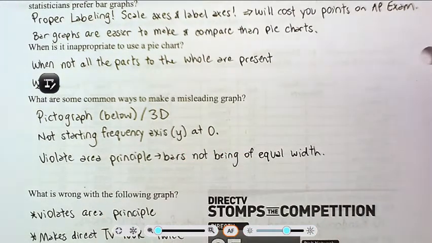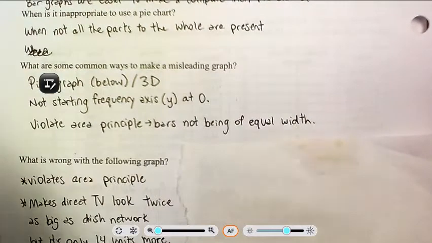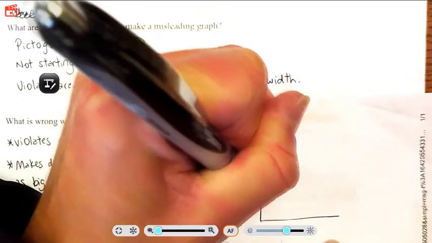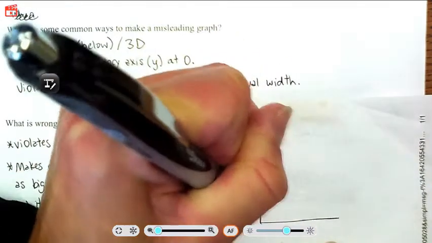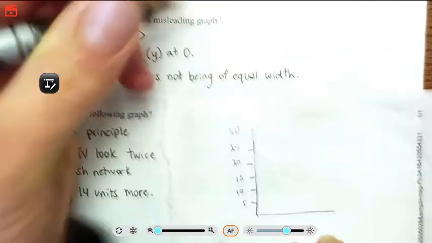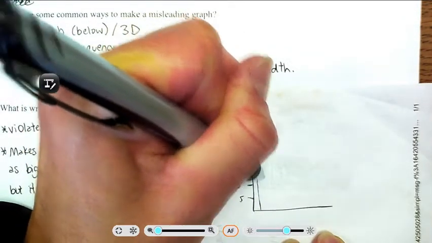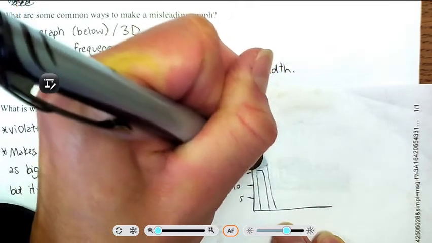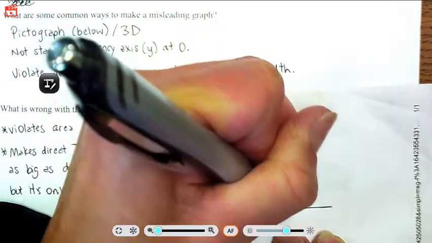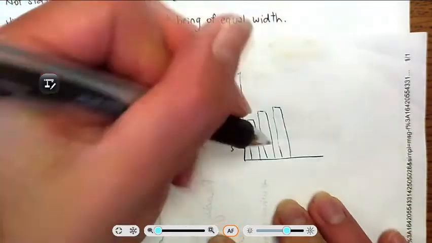So what this means is, take my lead teacher meeting notes here. Let's say that some bar heights were 15 and 18 and then 20.